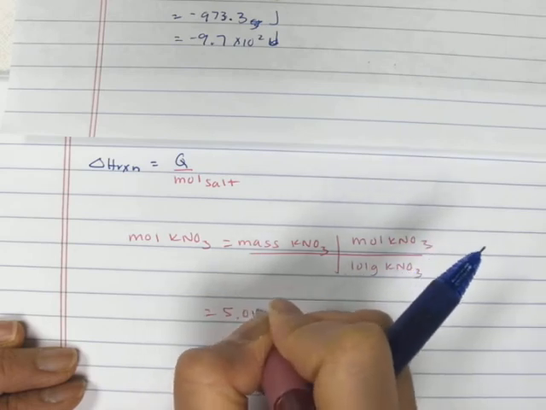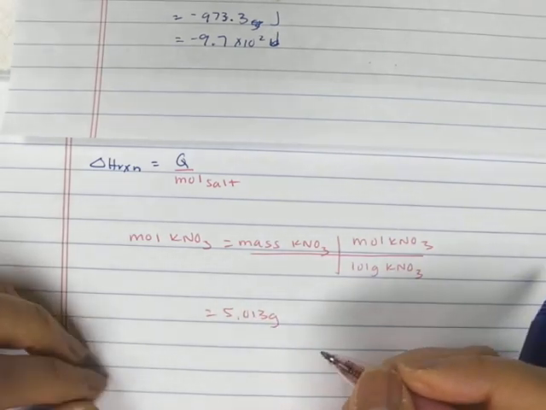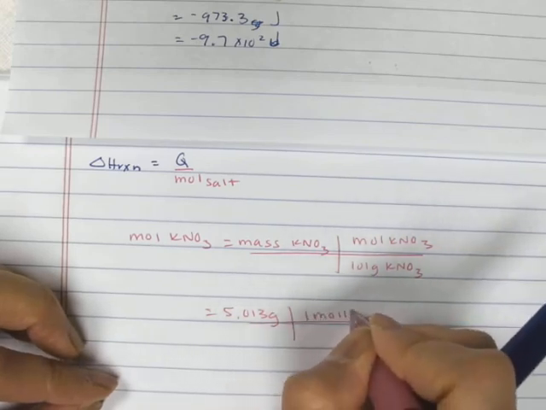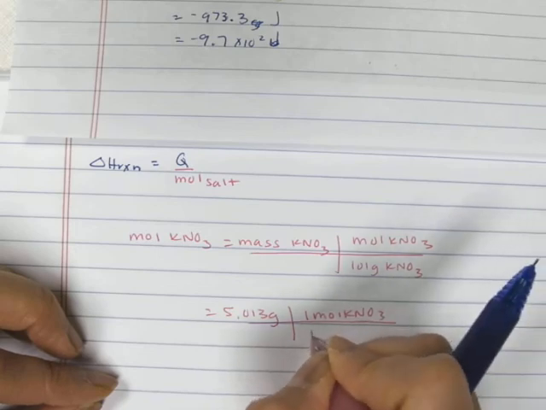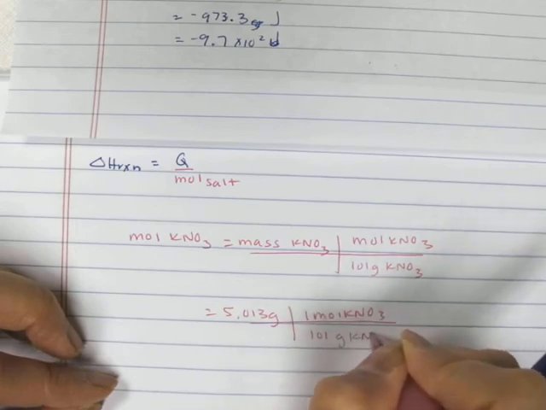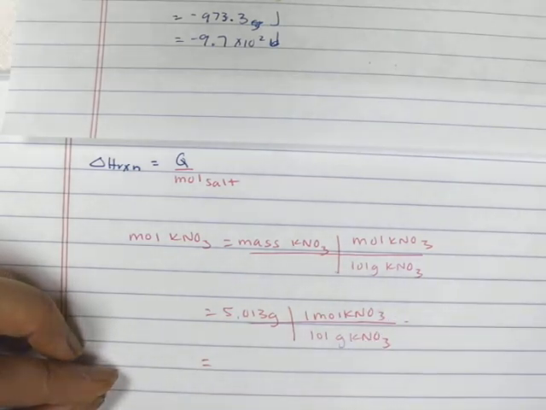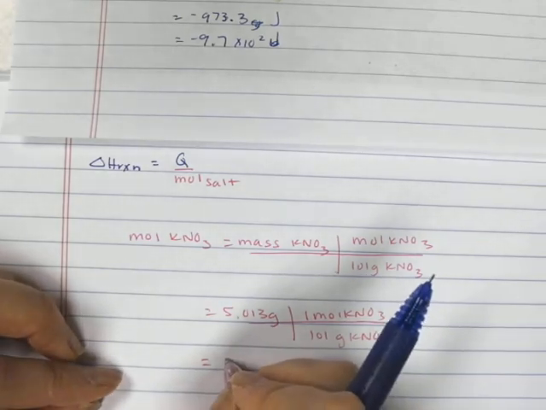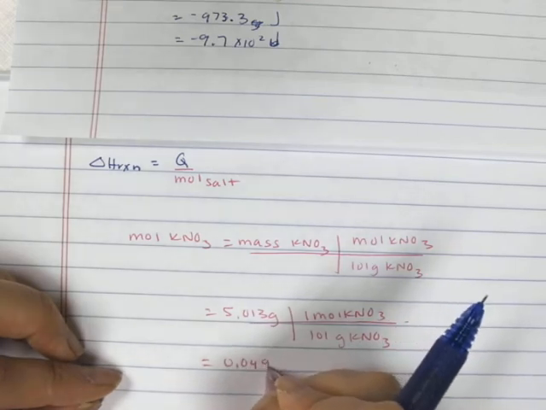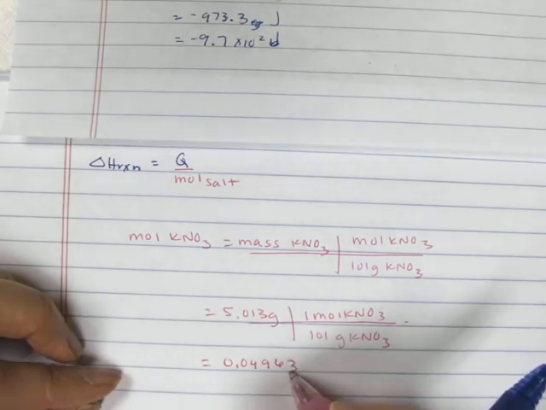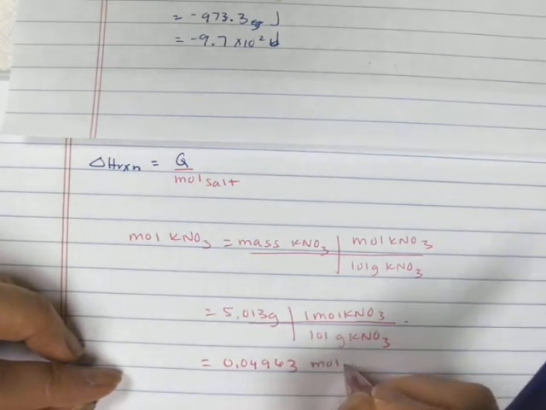So 5.013 grams that I used. So this equals 0.0496, here we have 4 significant figures, I'm going to go with 0.04963 moles of KNO3.